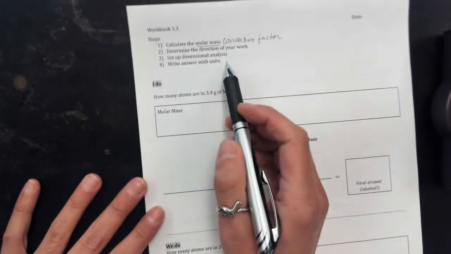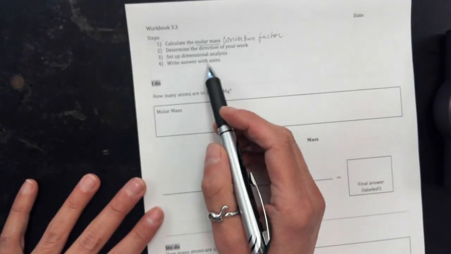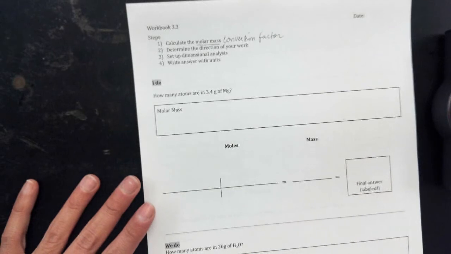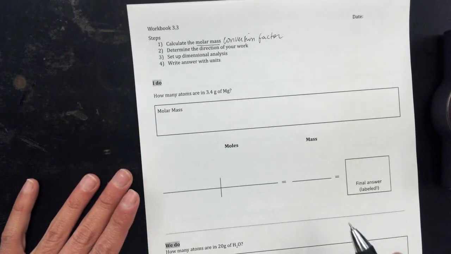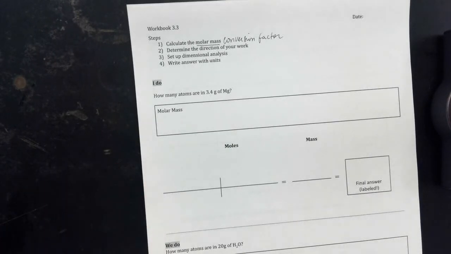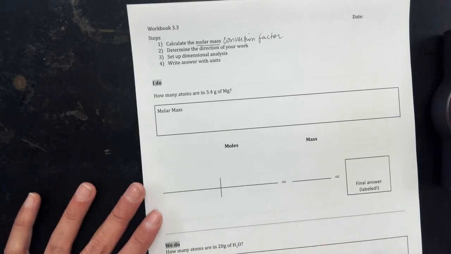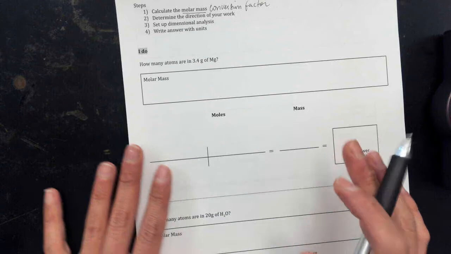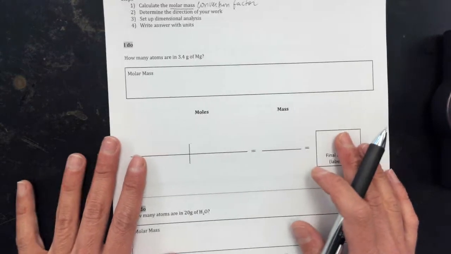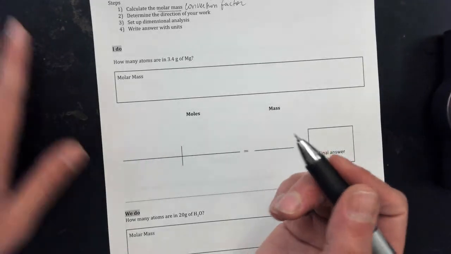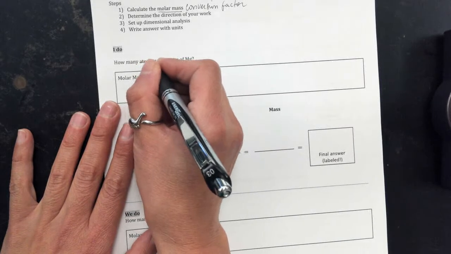And then you're going to set up the dimensional analysis, and then make sure that when you write the answer, it has units, and also that it makes sense. Moles are usually very small numbers, where grams can be a lot higher number. So this is the first example. This sheet has a couple of typos, so just keep that in mind.